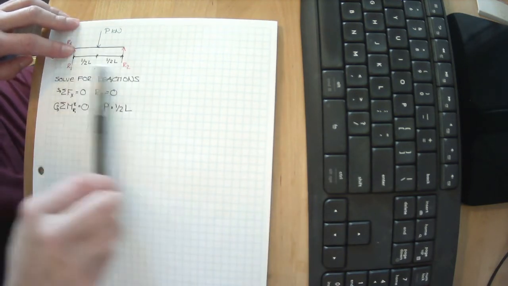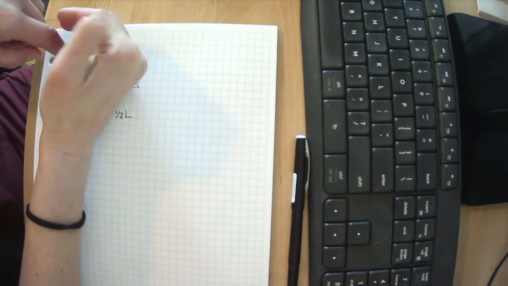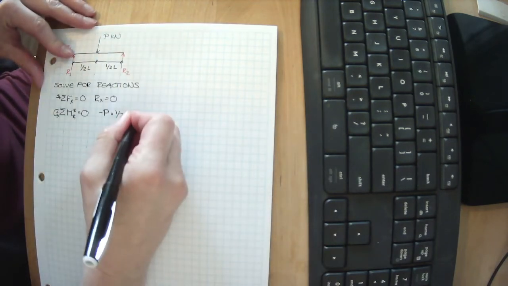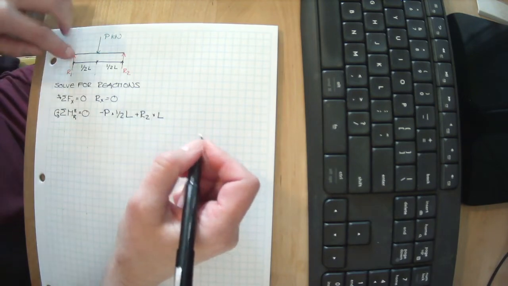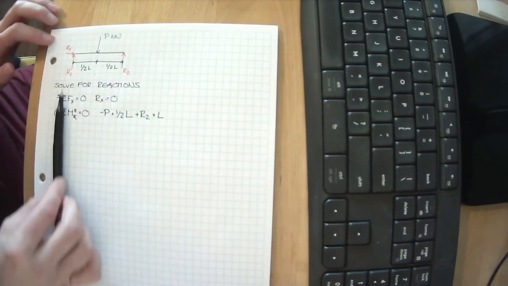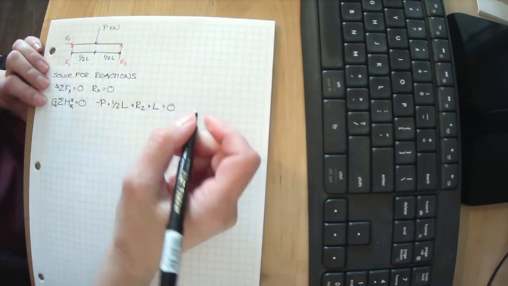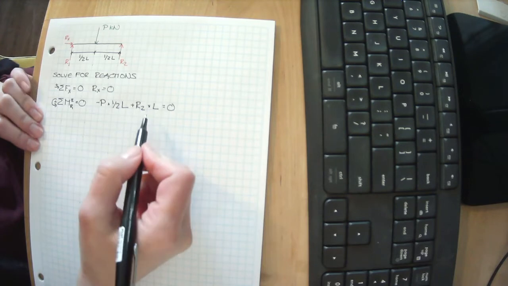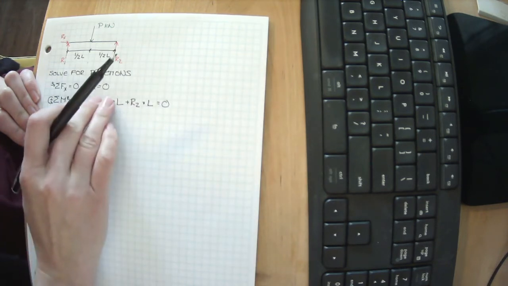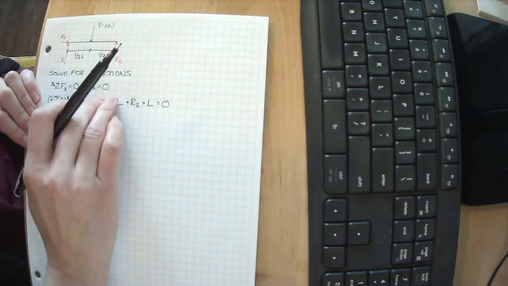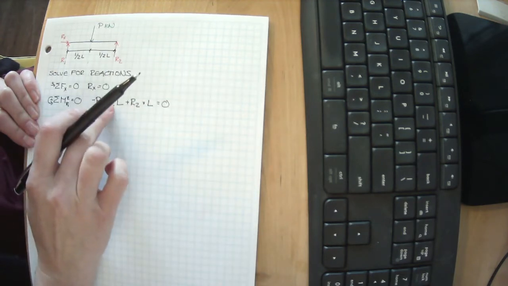Okay. We then have reaction 2, trying to spin it in that direction. Curl the fingers of our right hand in that direction. My thumb tells me it's positive. So plus R2 times the full length L. Those are the only things trying to spin this about that point. R1 passes through it, so it's not causing it to spin, and Rx passes through it, so it's not causing it to spin. R2 is what we're trying to solve for here. So we can bring this over to this side and then divide by L. So we can rewrite this as, we can bring this over here, so it would be positive because we're bringing it over to the other side. It would be 1/2 PL.